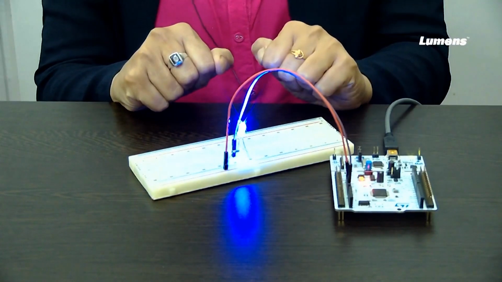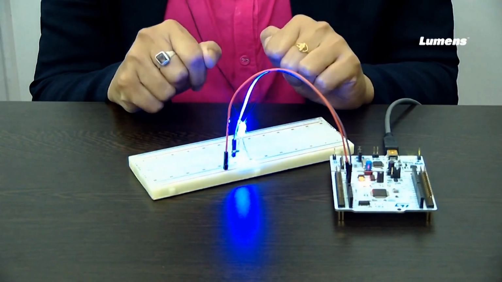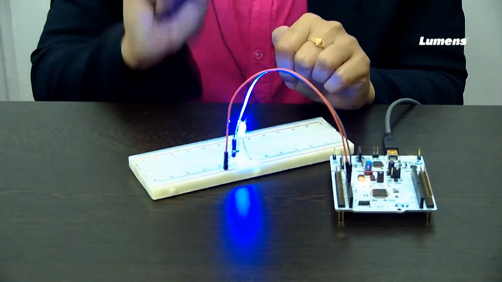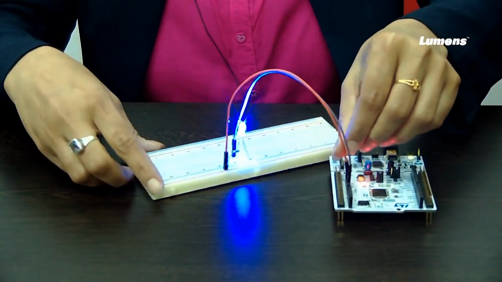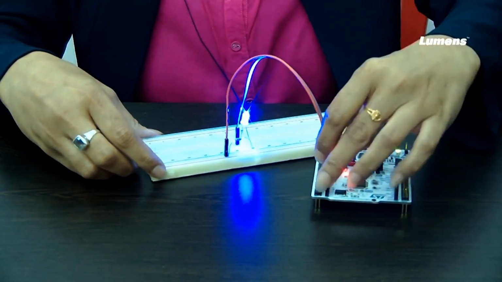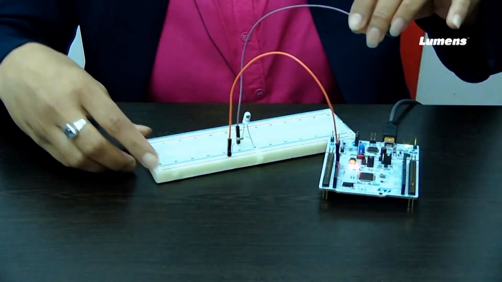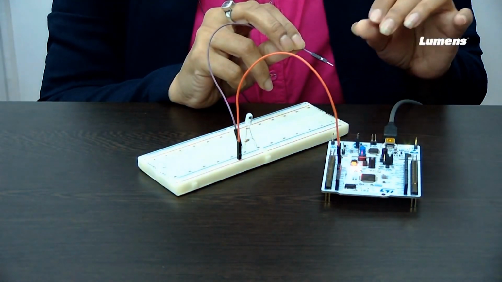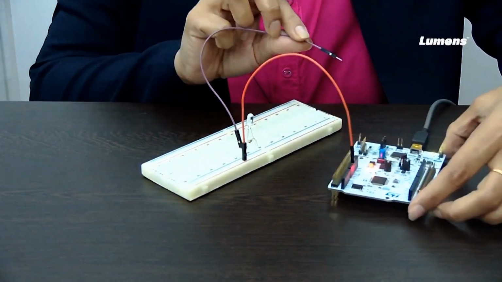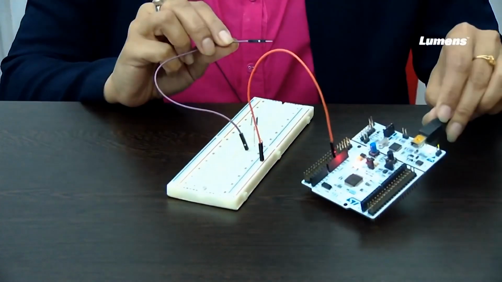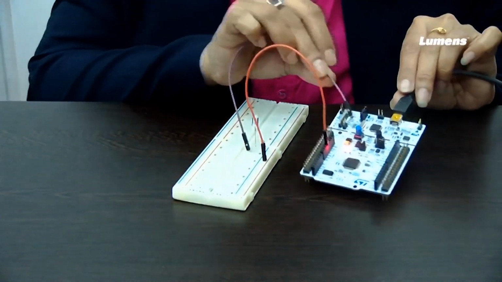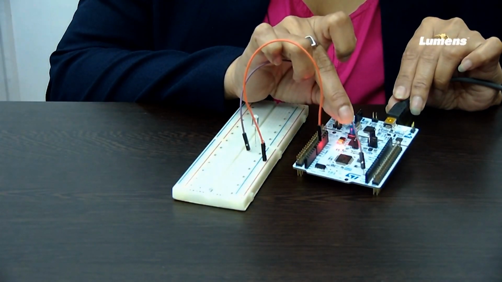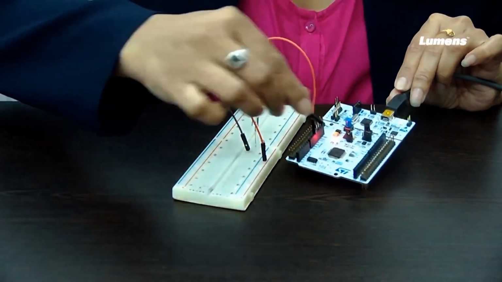Now, what I will do is connect the anode with BCC, but now I will connect the ground with digital pin D2. The digital pin D2 is here, this is D0, D1 and D2, the third pin from here.